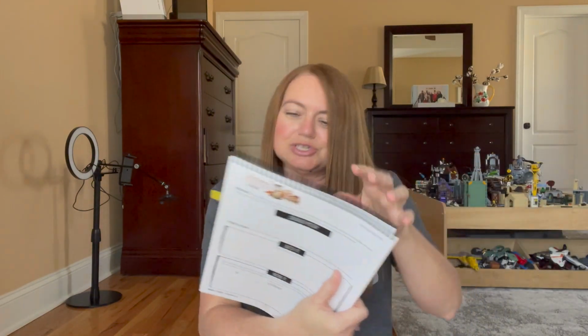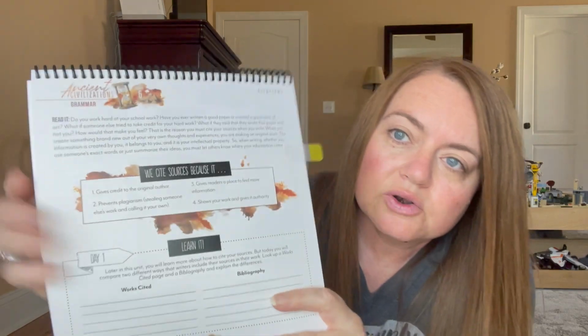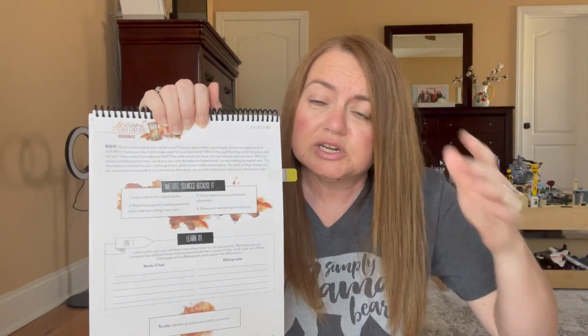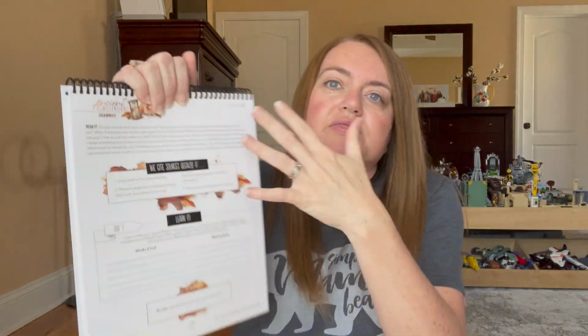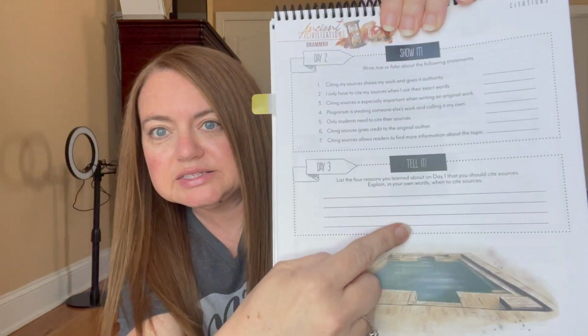Also, let me show you on this page, I was a little more prepared with year 2. When they did grammar, so again, the language arts is sprinkled throughout, so you're hitting all kinds of things. But if you're worried about grammar, this is how grammar was approached in the year 2 units. I don't know if you can see it super good. I have flip throughs of year 2 units on my channel if you want to check it out. But what they did, like this was all about citations, and they broke it down into day 1, day 2, and day 3.